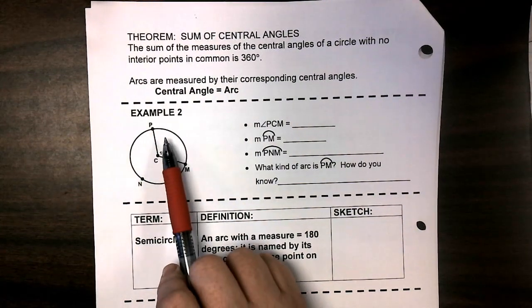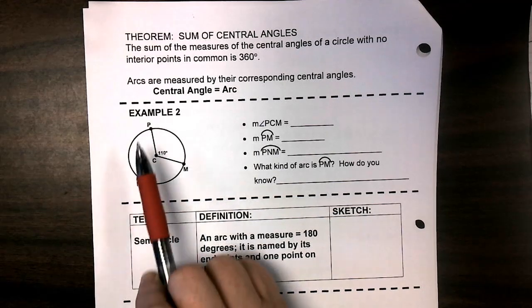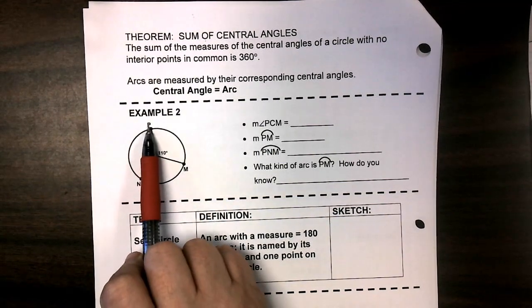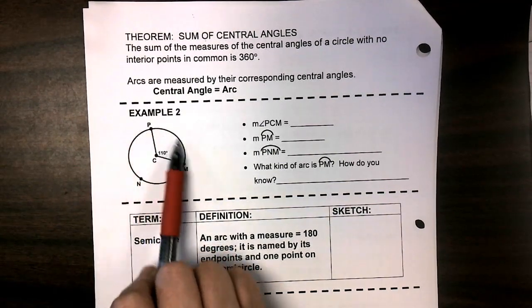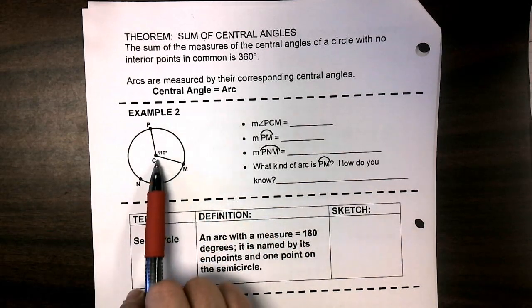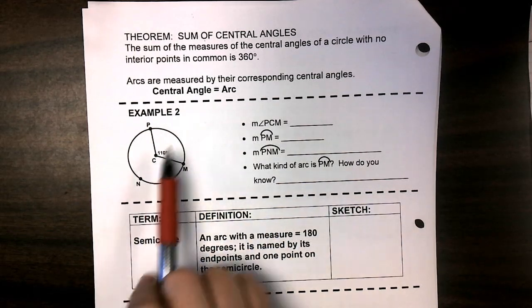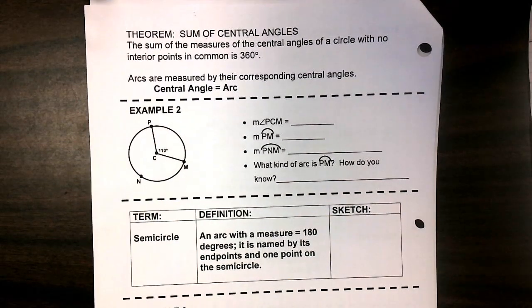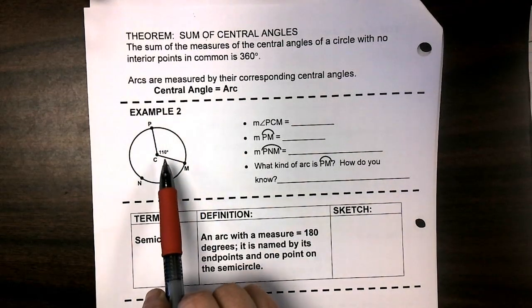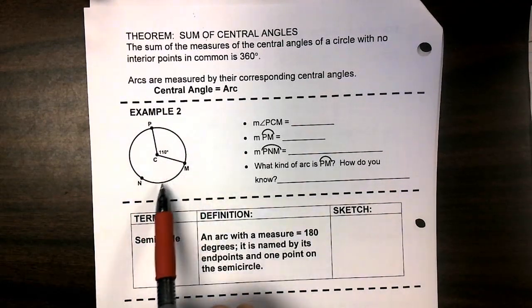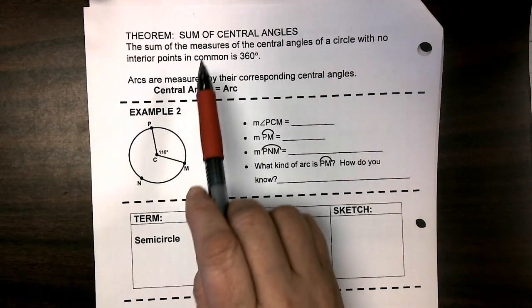On this example 2, this central angle is 110 degrees. So the arc that is created by that angle, PM, is also just 110 degrees. If we have to calculate the major arc, we just subtract from that total 360.